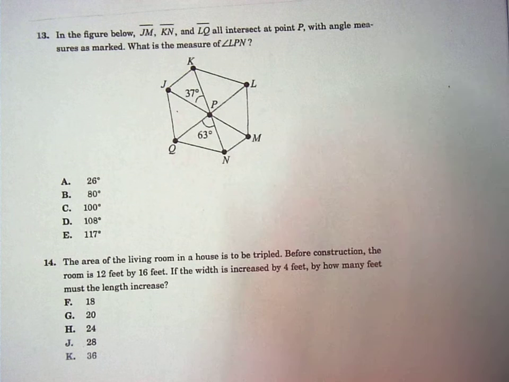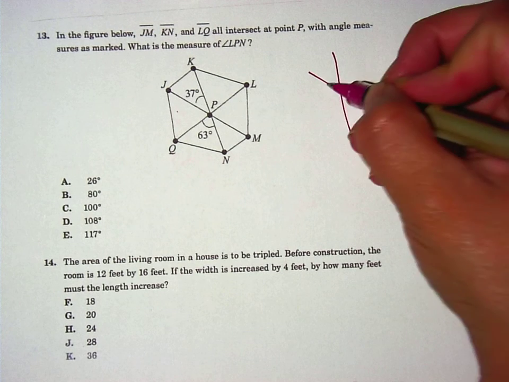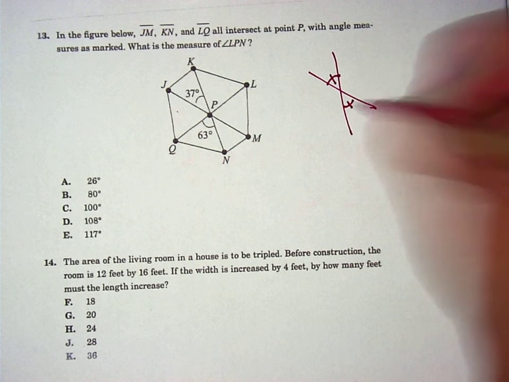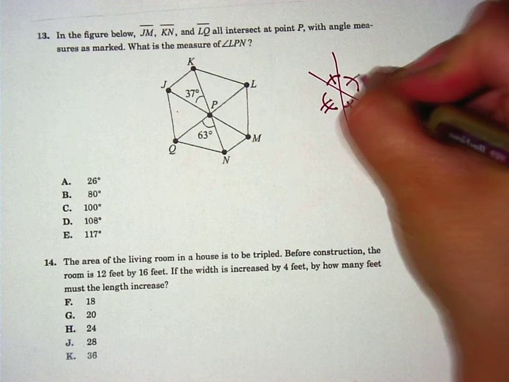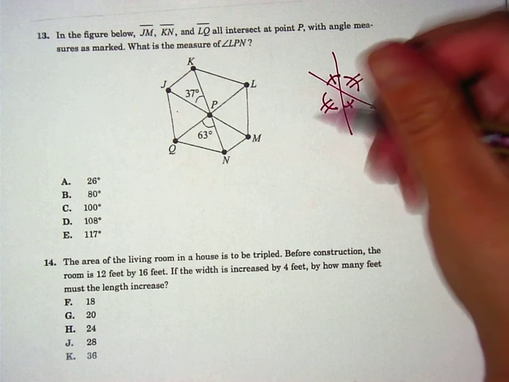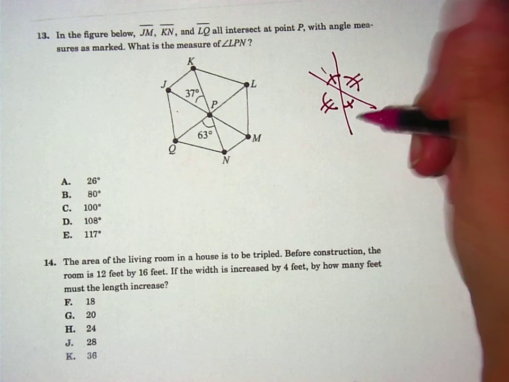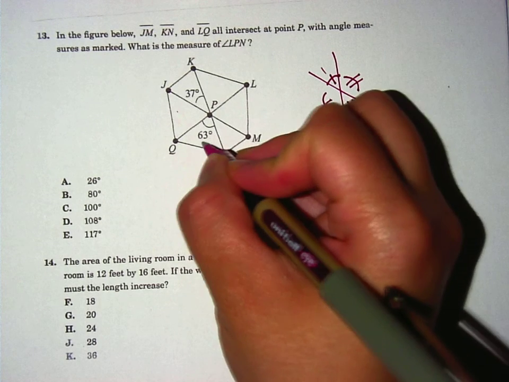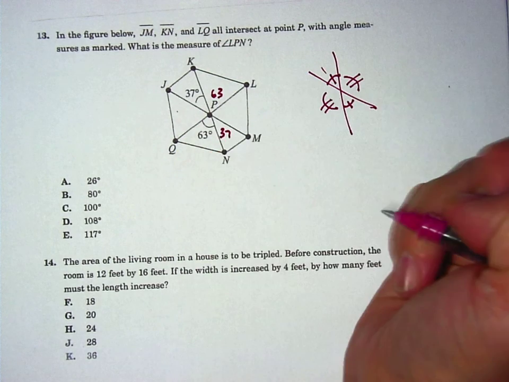Okay, so this is something called vertical angles. When you have two lines that cross each other, the angles across from the crossing are equal to each other. Also, these big ones out here are also equal to each other. So anytime there's an X, those inside angles are the same. They're not all the same, just the ones that are across from each other. So for example, if this one's 63, this one is also 63 up here. This one is 37 down there.